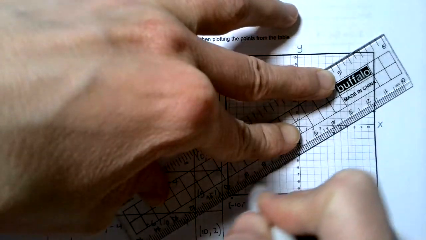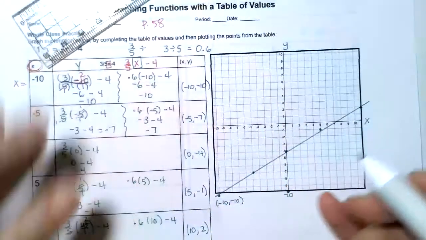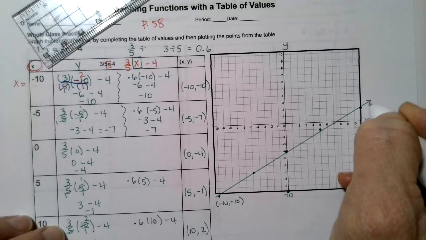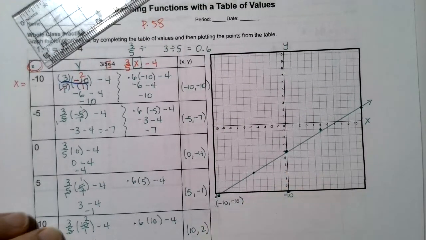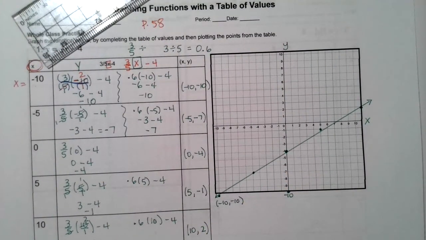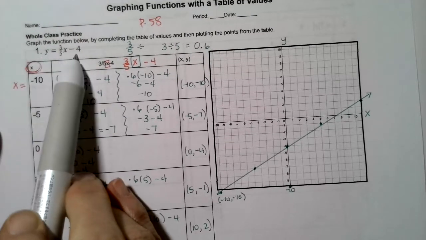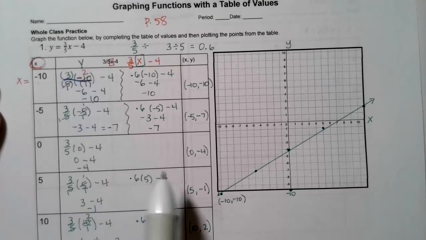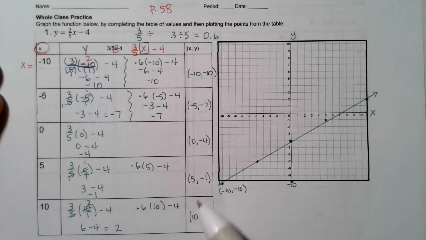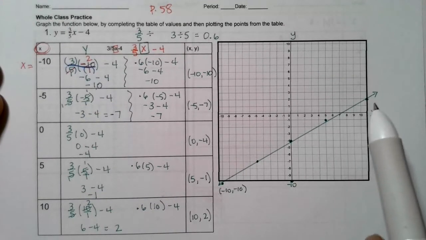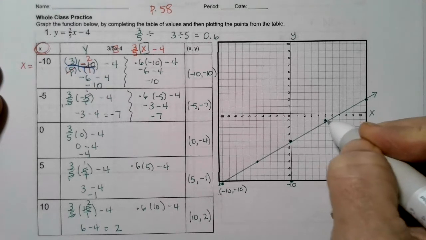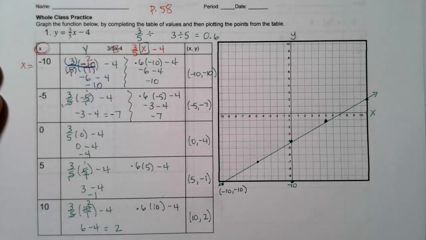So we're going to connect these dots, and you should see that all of my points, if I graph them neatly, will lie in a line. So this equation represents a line. This table that I've just completed, if I plot those and connect my dots, you will see that they lie in a line.